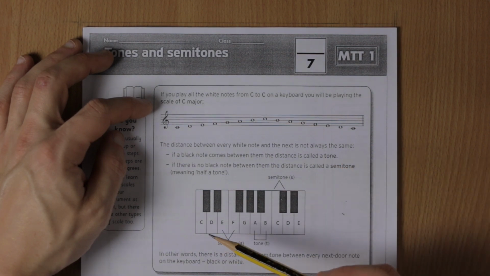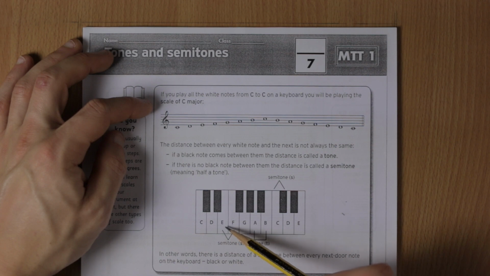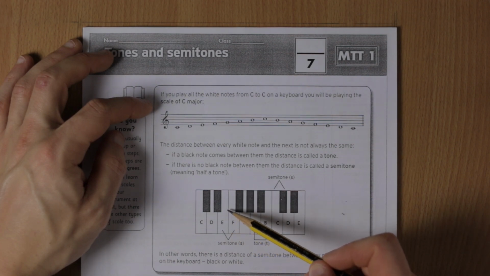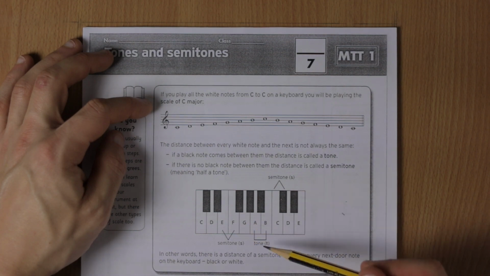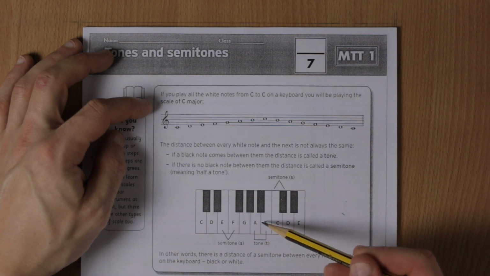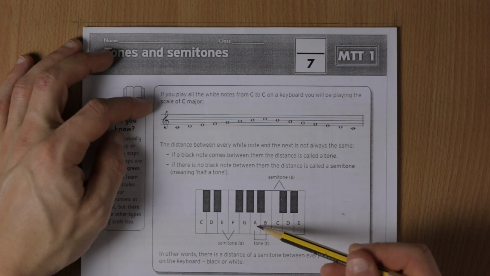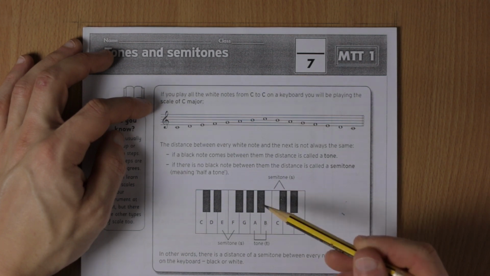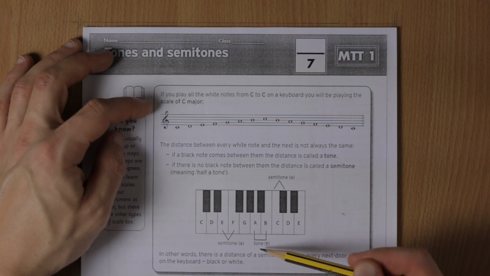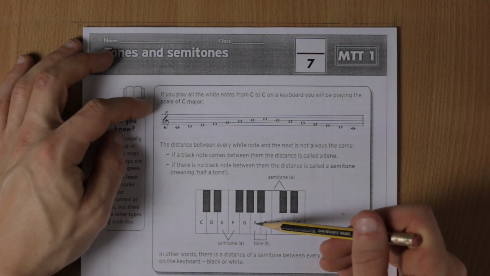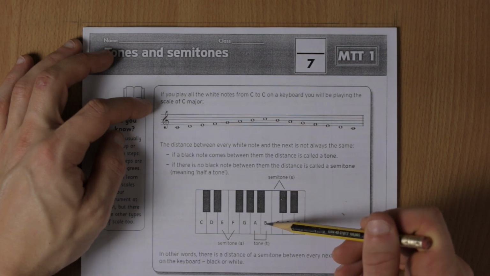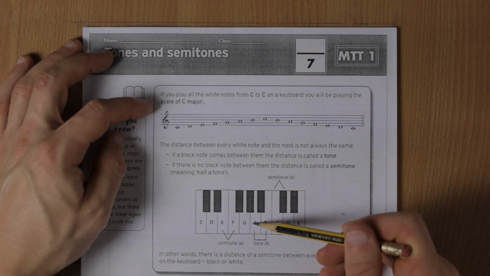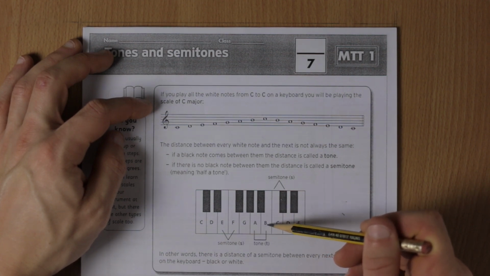Okay, so if we look on here, you can see it says E to F. There is nothing in between. That is a small distance there. That's a semitone. Then A to B, we have a black note in between, so that has to be a tone. There are two semitones in a tone. So you can see from A to A sharp, that's a semitone, and then from A sharp to B is another semitone. So that's two semitones, 1, 2 equals a tone.